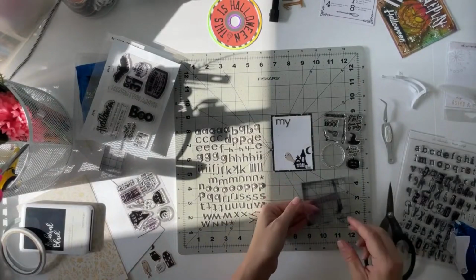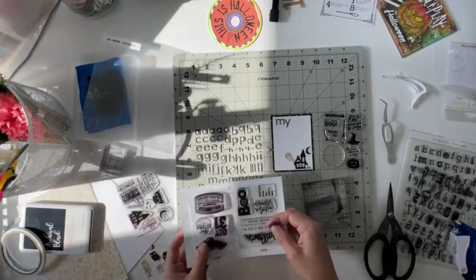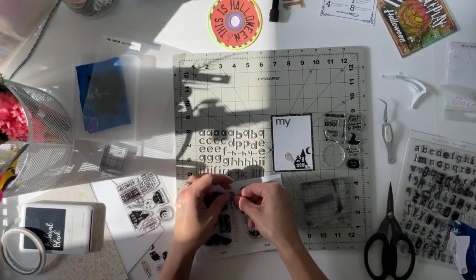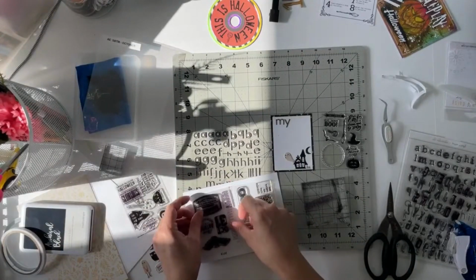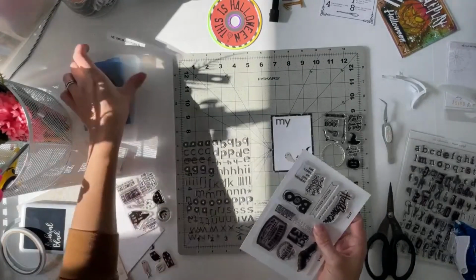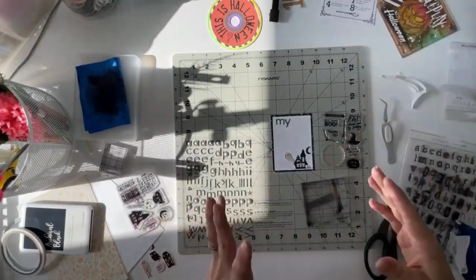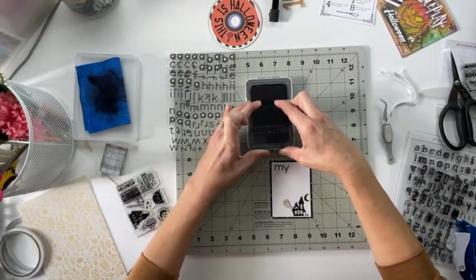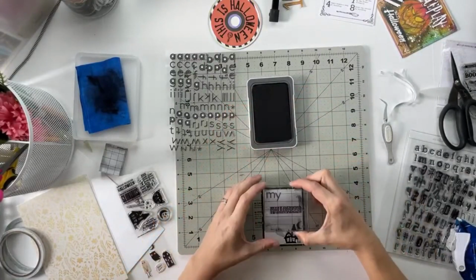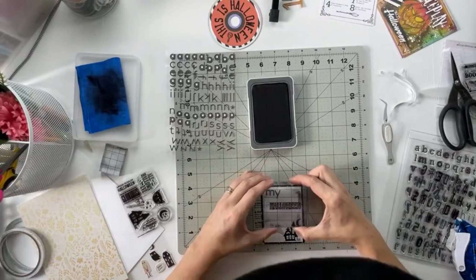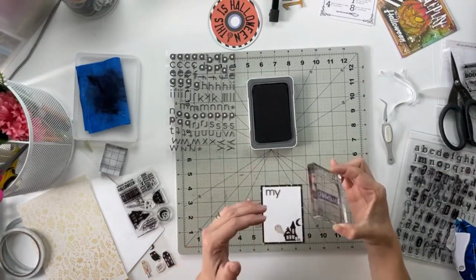It's like an outline font, but it's a little bit wonky. I mean, it just looks kind of whimsical to me, which is something that I've very much enjoyed adding into this album this year. So I'm going to stamp the word Halloween with black ink right underneath the word My, and then I'll fill in the rest of the title, playlist, using those alpha stickers yet again.